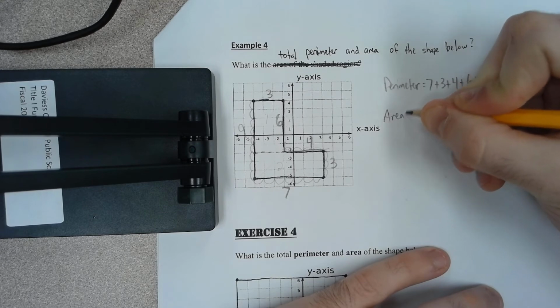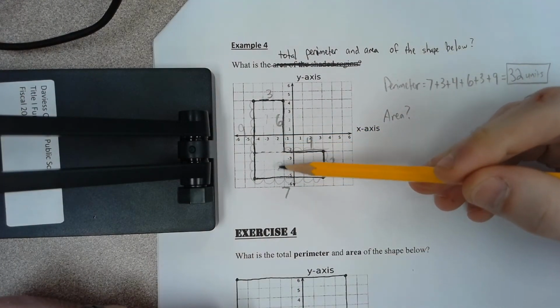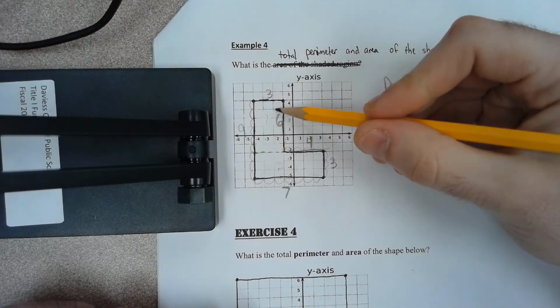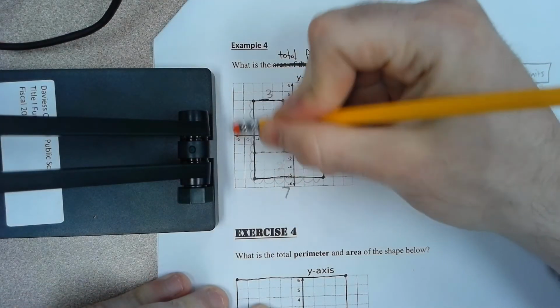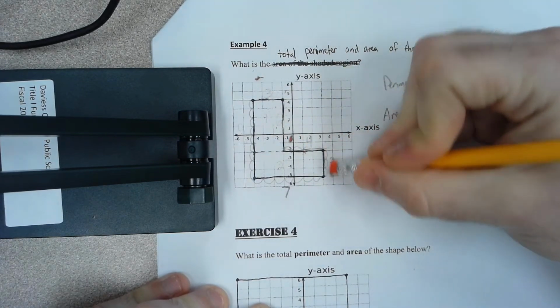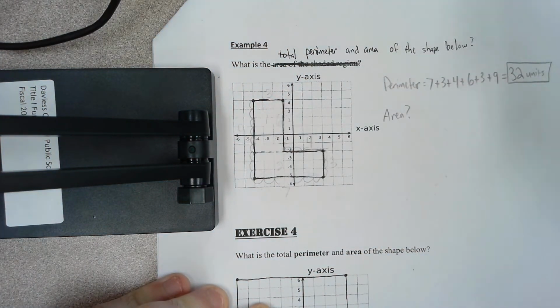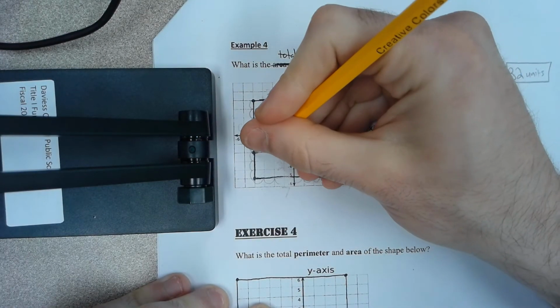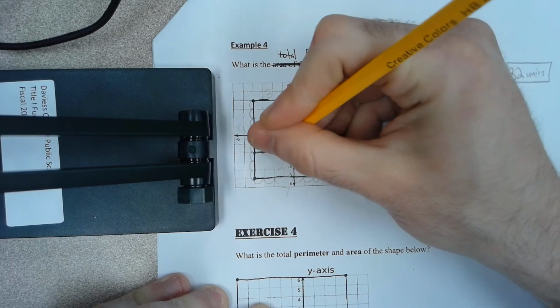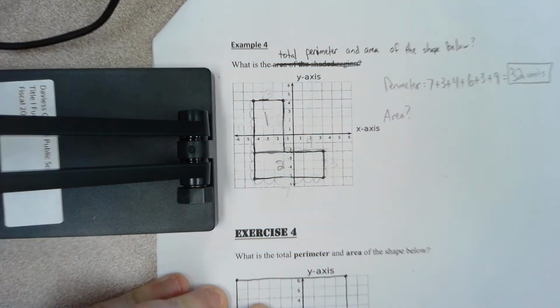What about area? Well, this one's just a little bit more tricky. We have to split this up into two different shapes. So we've got here, now I'm just going to erase the work we did. The good thing about video is you can just rewind it if you need to do something. So I'm going to split this shape up into two different rectangles. I'll call that rectangle 1 and I'll call this rectangle 2.